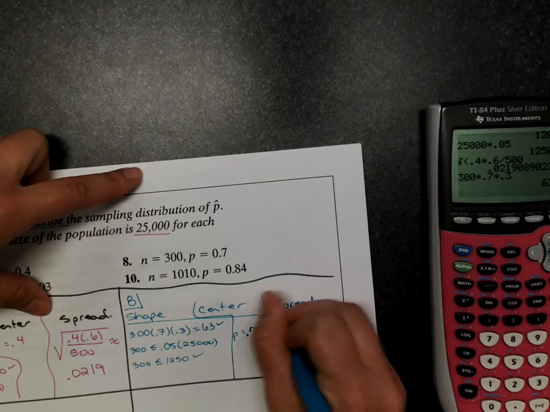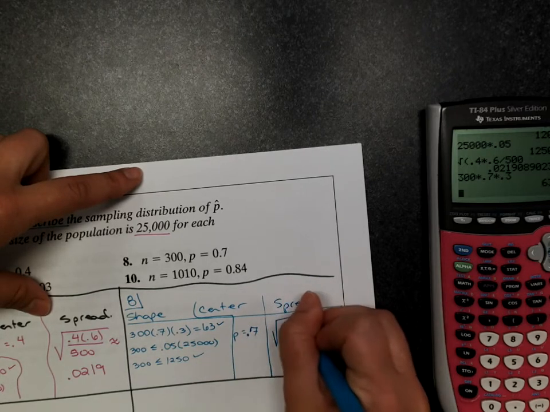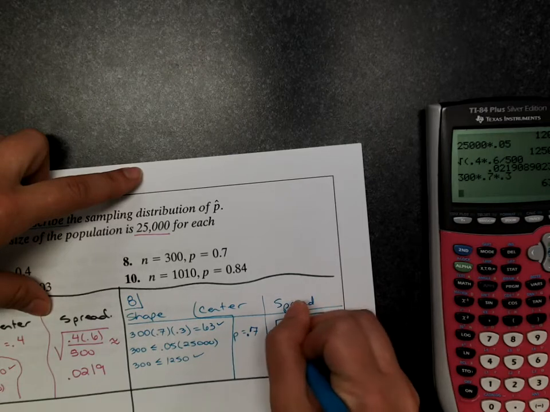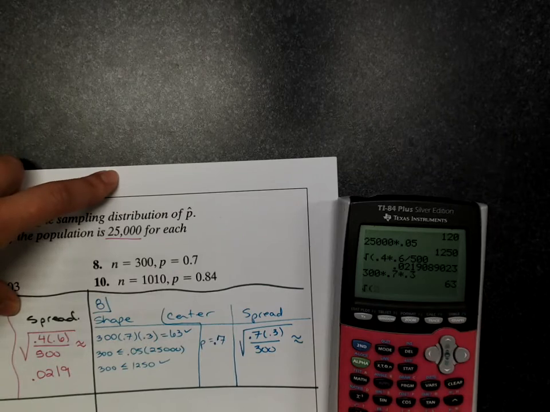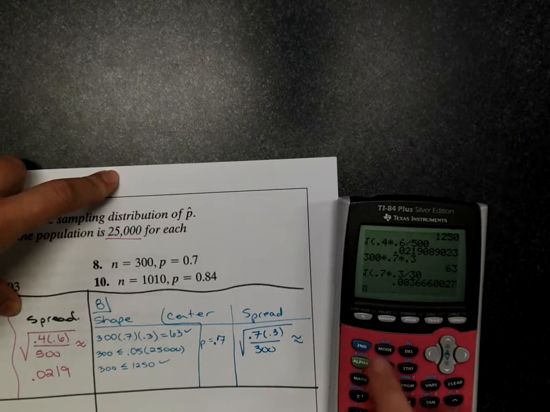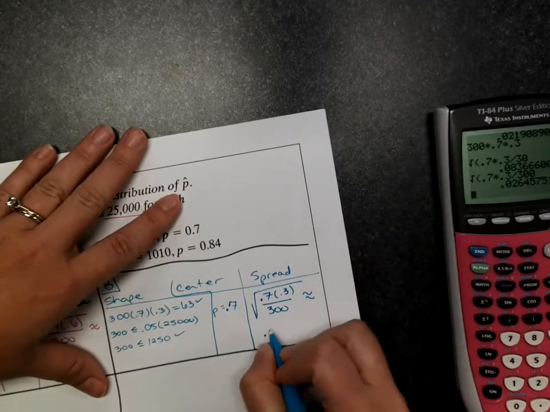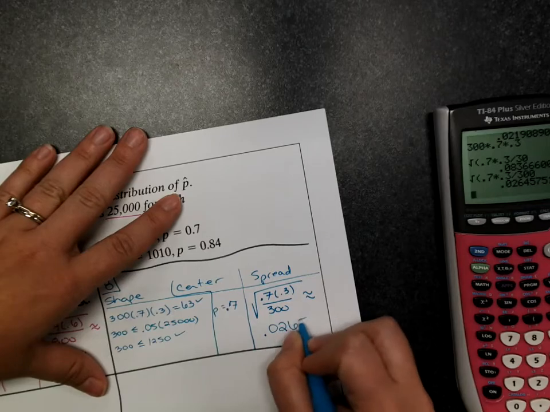And the spread will be the square root of 0.7 times 0.3 over 300, which is approximately 0.0265.